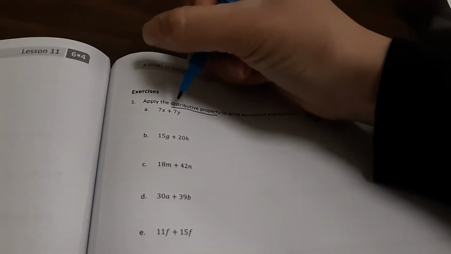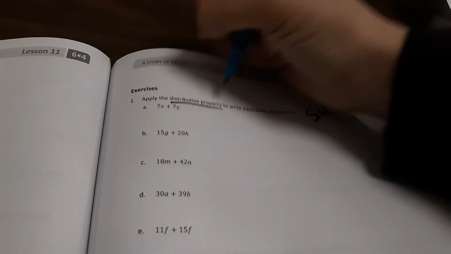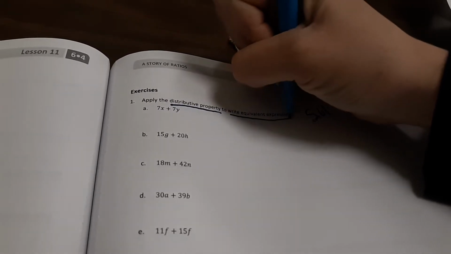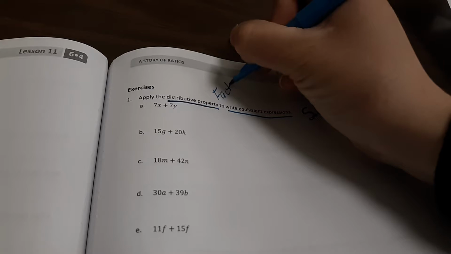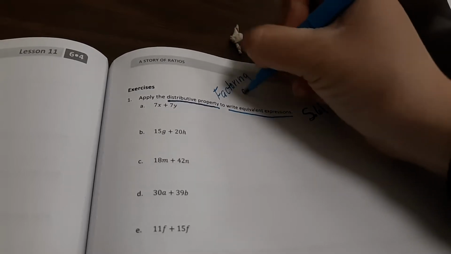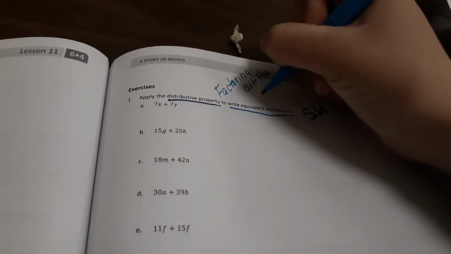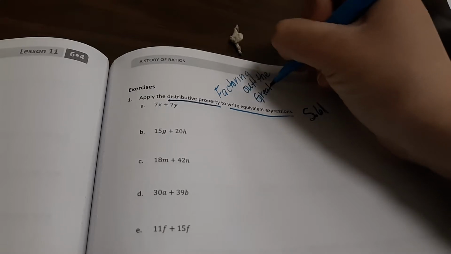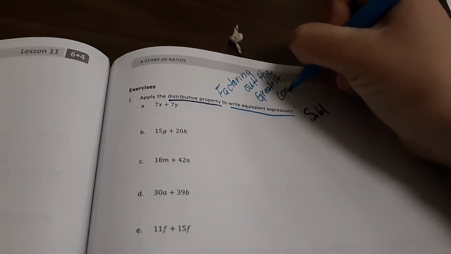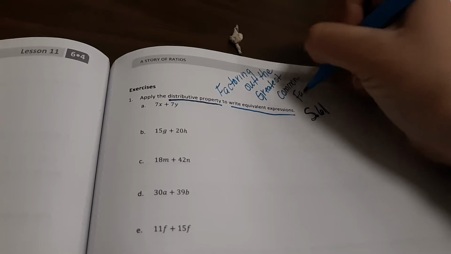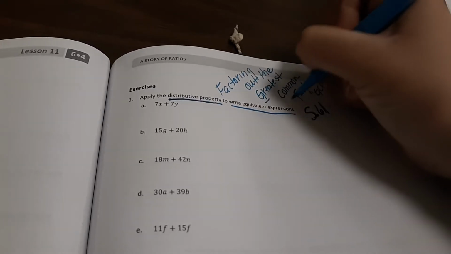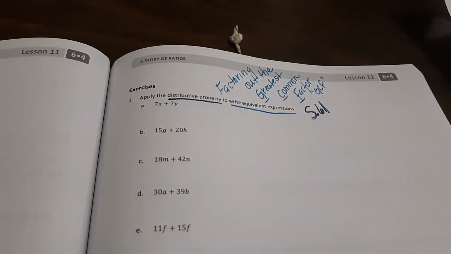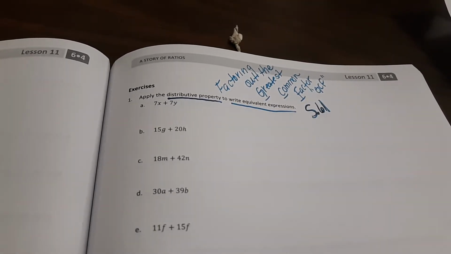So we're going to be talking about the distributive property and how to write equivalent expressions using it. So what we're really going to be working on today is called factoring out the greatest common factor, or the GCF. In algebra, we just call it factoring out.